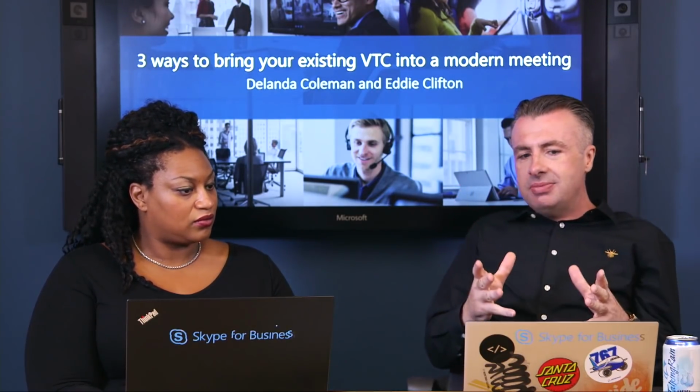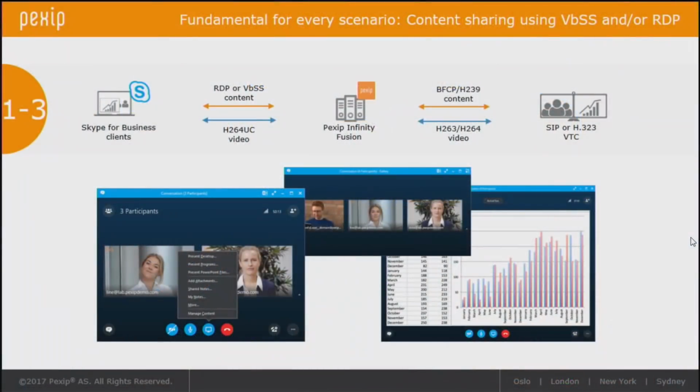So Pexip use the very latest in data sharing. So whichever system you're using from either end, either the legacy VTC end or the modern meeting world here, the Microsoft world, if you're using the Surface Hub or an SRS or a laptop, it's full motion video on the data sharing, because data sharing is a key component.